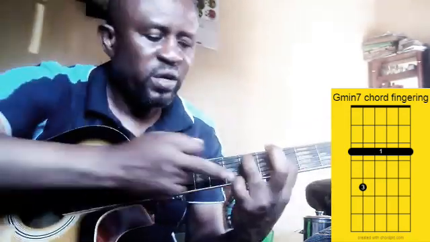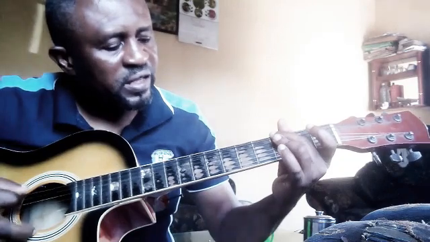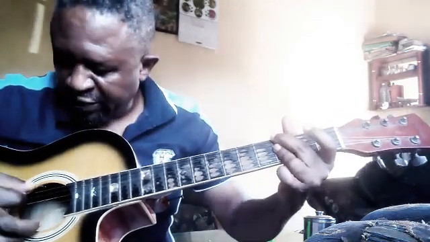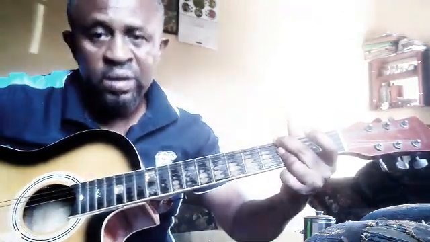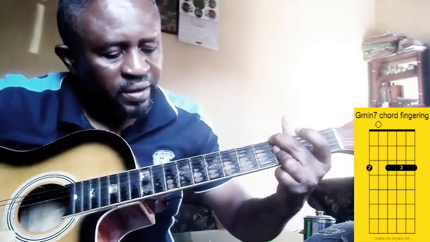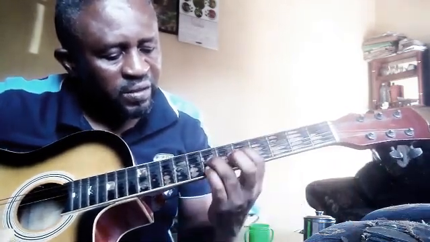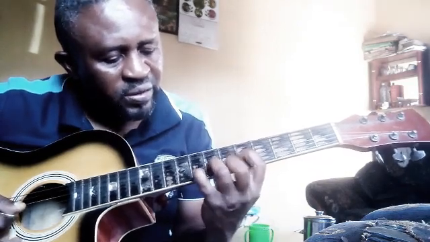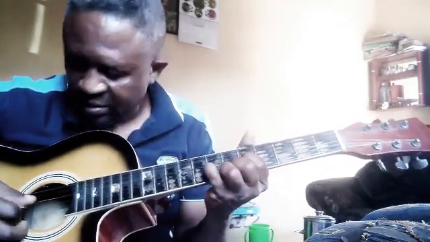So we can as well remove the 5th and play the 6th string, then bar the 4th string or through this. The chord diagram is on the screen. For the second position, this is our G minor here. So this is our G minor 7.